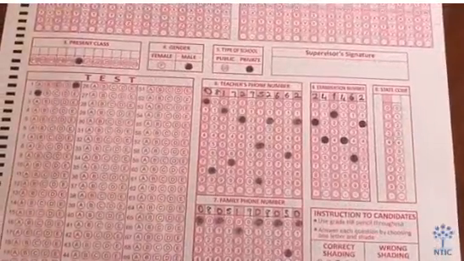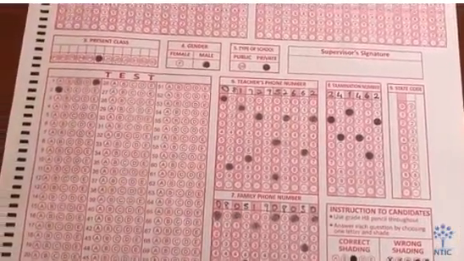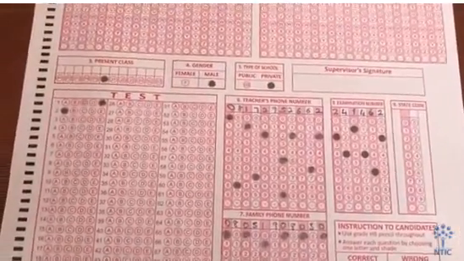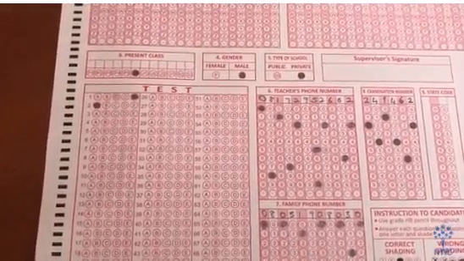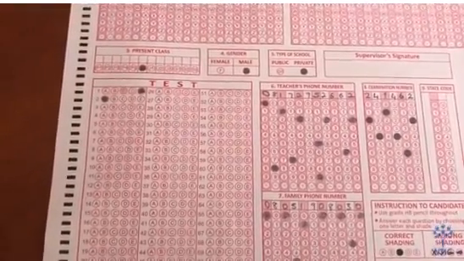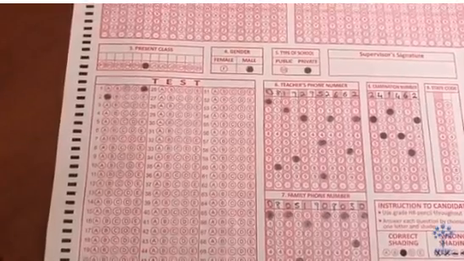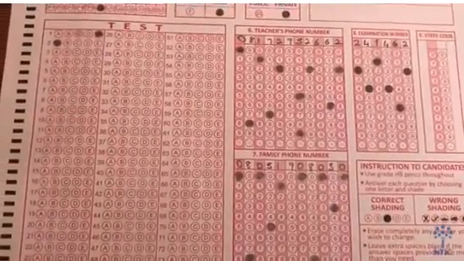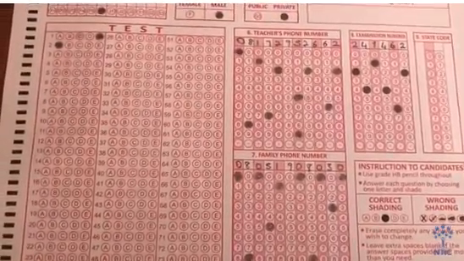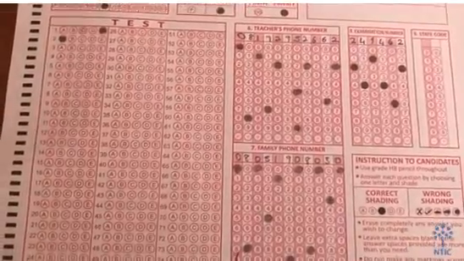These optic forms are evaluated by machines, and thus you should be aware that machines cannot read your results if you use biro instead of pencil, if you shade more than one answer for any question, and if you do not properly shade your answers. And so please be very careful as you shade your answers, and success in your exam.